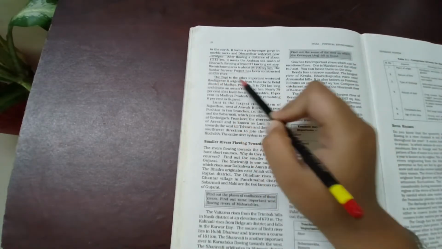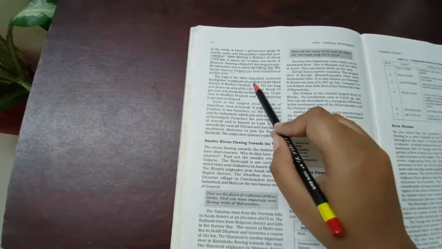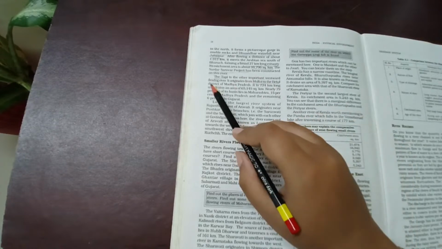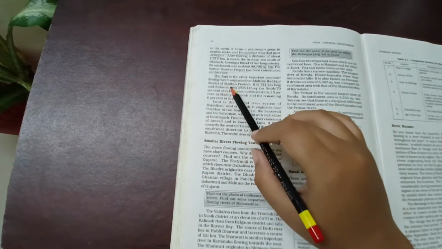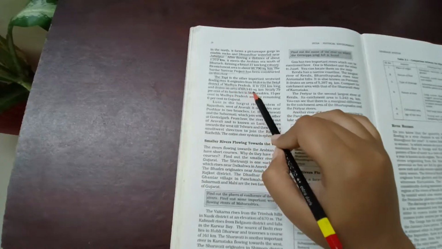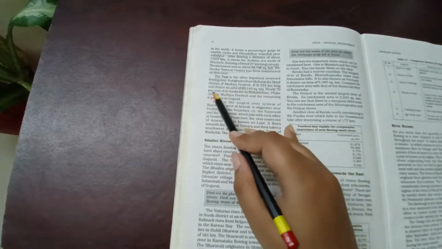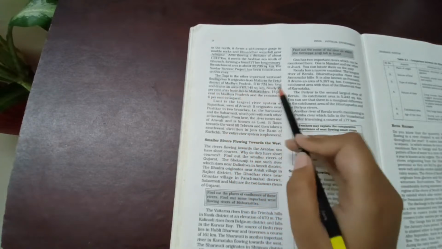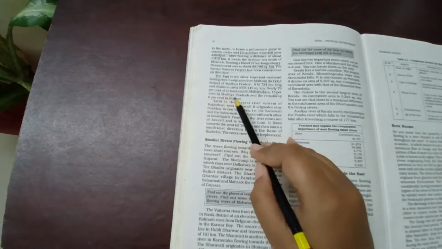The Tapi is the other important westward flowing river. It originates from Multai in Betul district of Madhya Pradesh. It is 724 km long and drains an area of 65,145 square km. Nearly 79% of its basin lies in Maharashtra, 15% in Madhya Pradesh, and the remaining 6% in Gujarat.